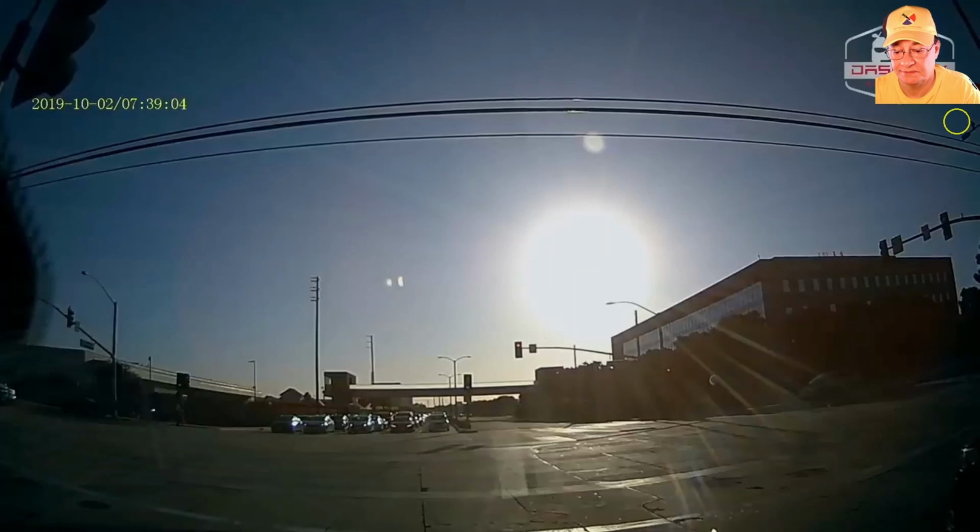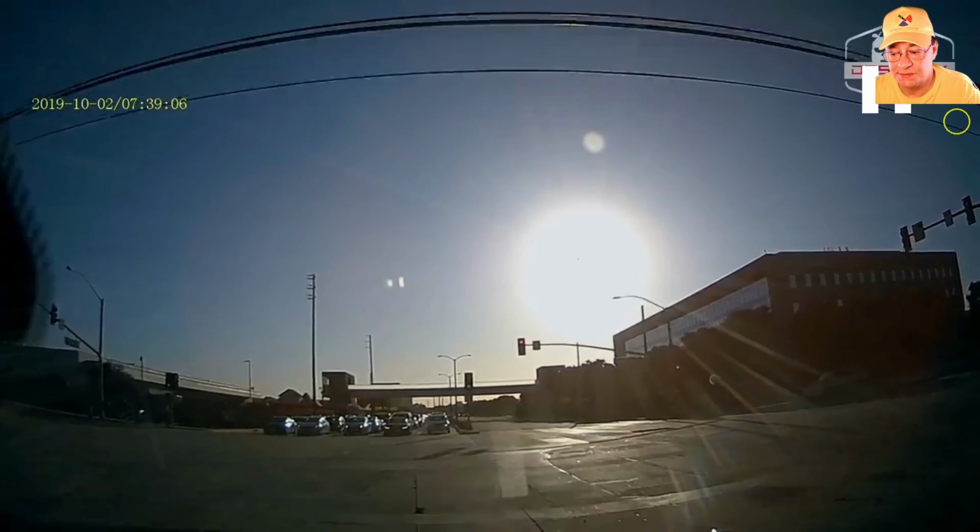There we go. So we see how close that was to the pram. Fortunately, nothing happened there. This particular clip is demonstrating something quite different. See if you can notice what that is.